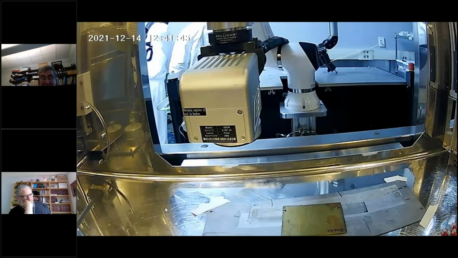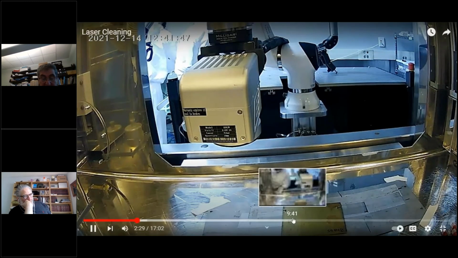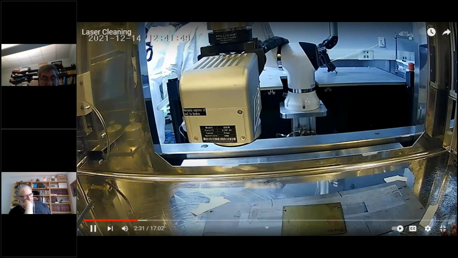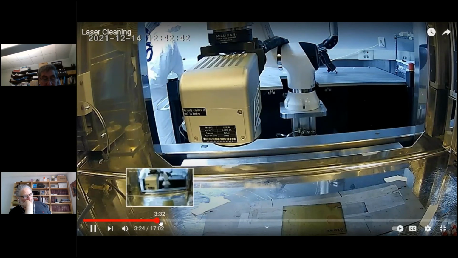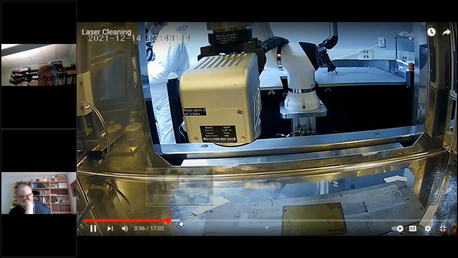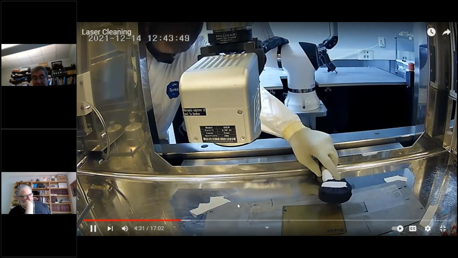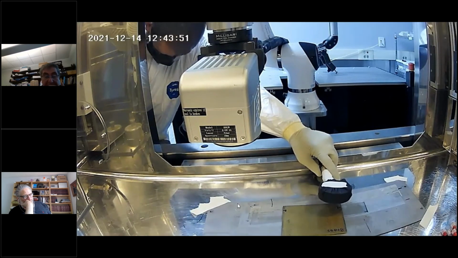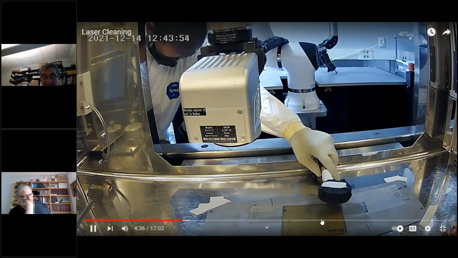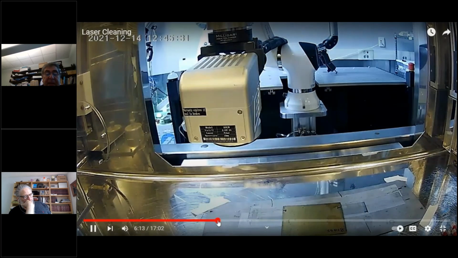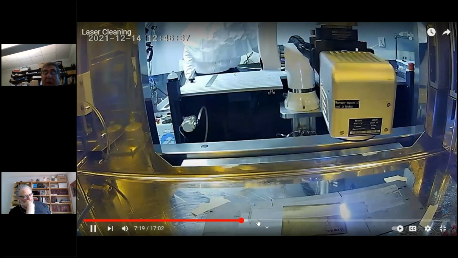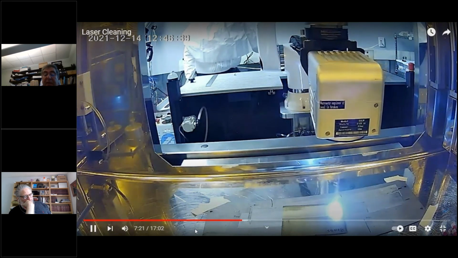So the brass is shown here. This is the brass. So you see at some point the operator is measuring the contamination level from this surface, and at some point the laser cleaner would come on and would clean the surface.